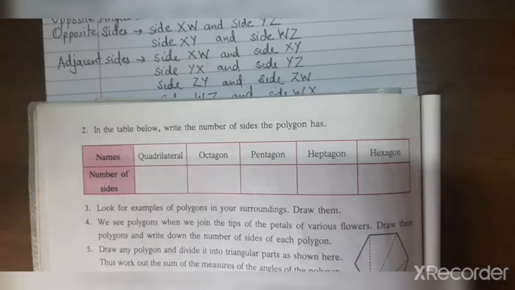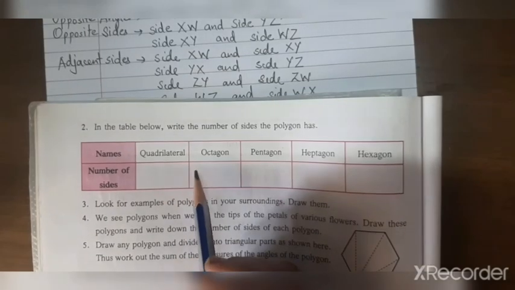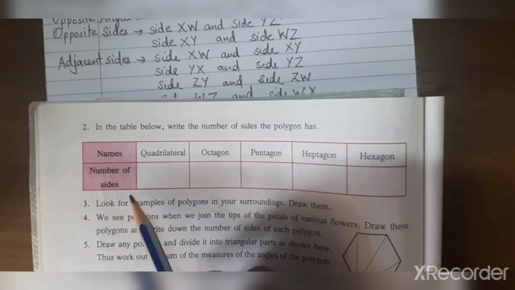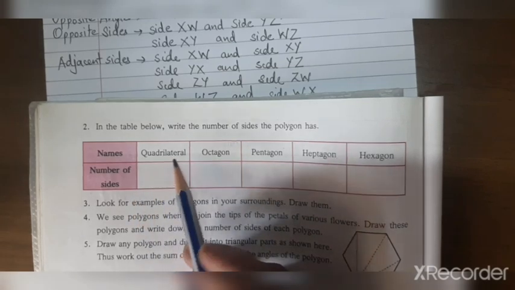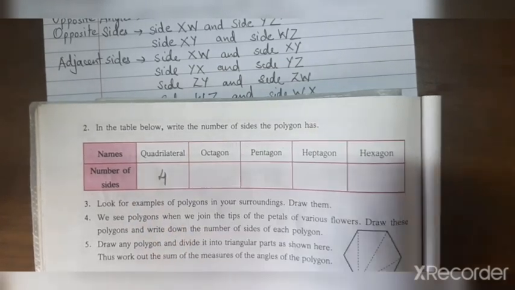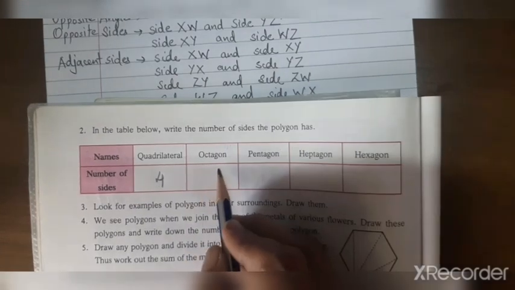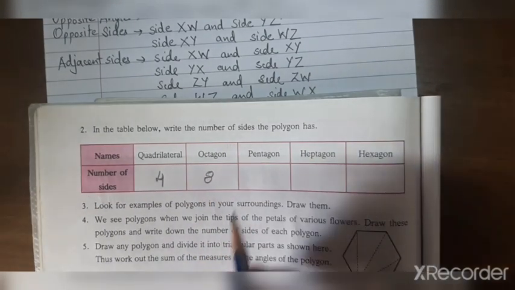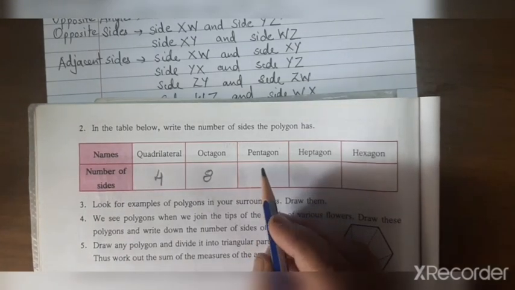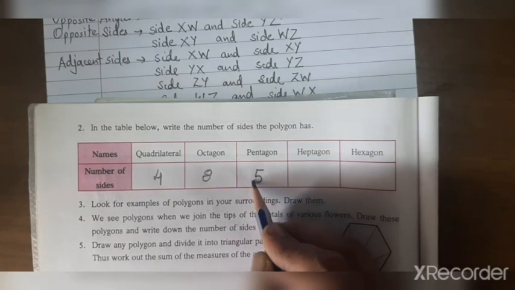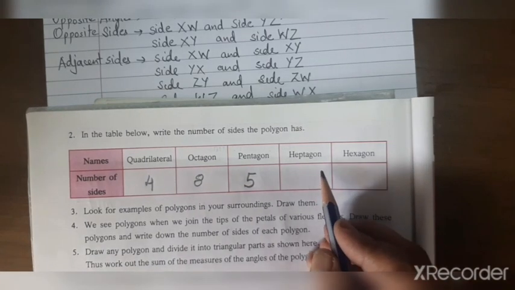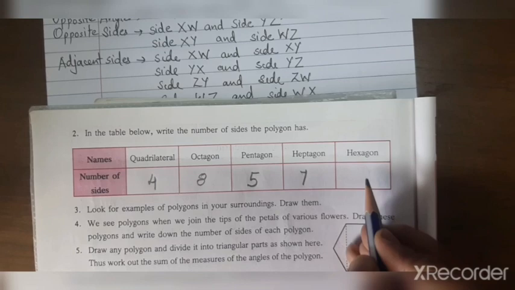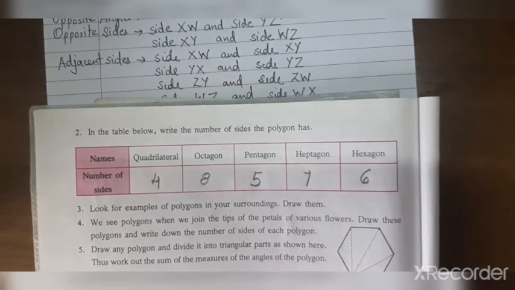Now textbook page number 86. They have given the names of the polygon and we have to write the number of sides. Quadra, I told you quadra means 4. So it is a 4-sided figure. Octa is 8. So octagon is 8. Penta means 5. So pentagon means 5 sides. Hepta means 7. So heptagon is 7 sides. And hexa means 6. So hexagon is 6 sides.